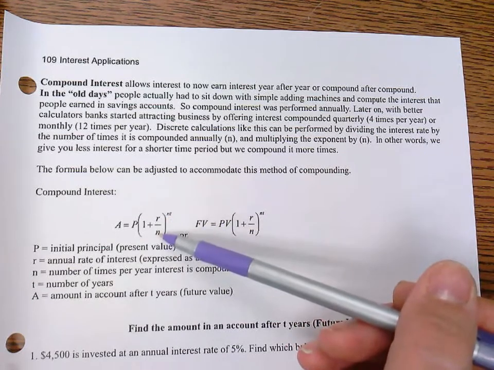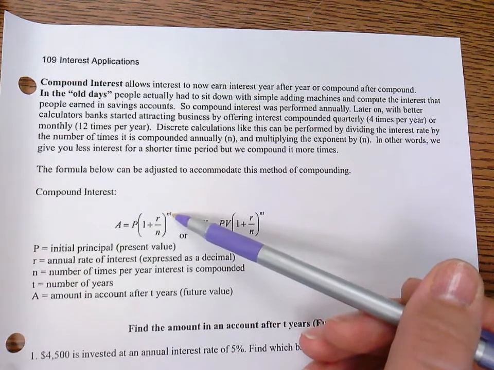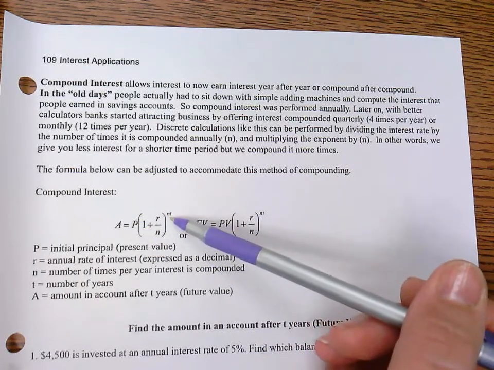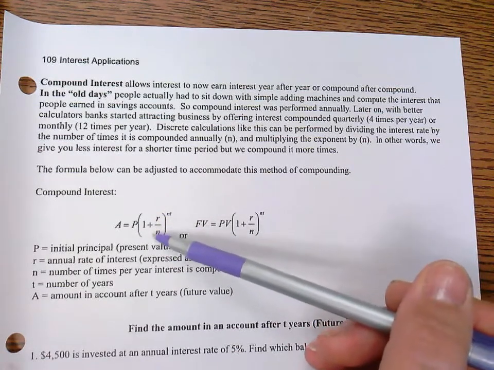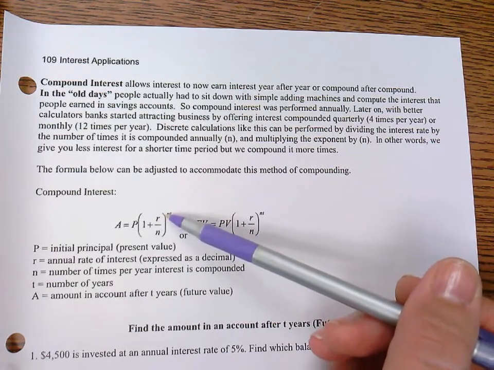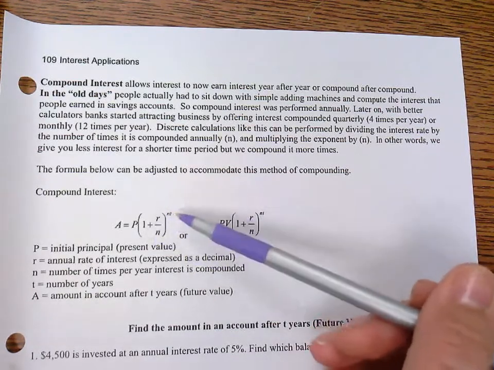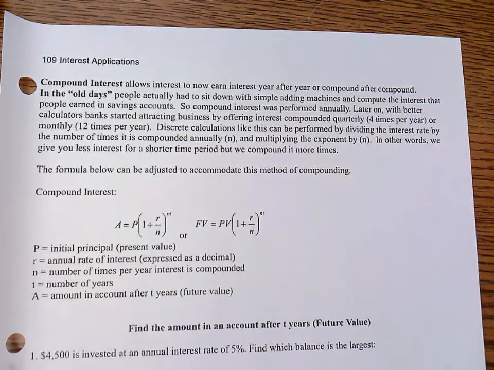So if n is just annually, t is your number of years. If it was 4 years, 1 times 4 is 4. So 4 times annually, you would just do 4 compounds. But if n is 12, you've divided your interest rate by 12 months. In 4 years, you would actually have 48 compounds. 12 times 4 is 48 compounds. The more times you compound something, the greater the interest accumulated is going to be, because you're gaining interest on interest. So let's look at a few of these.